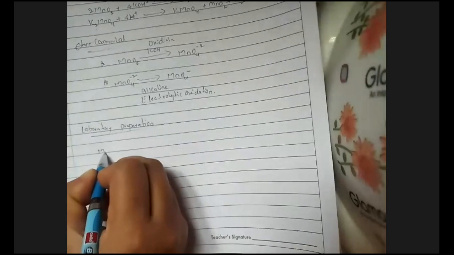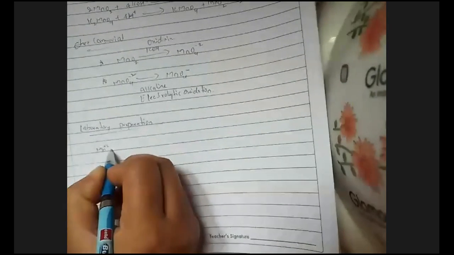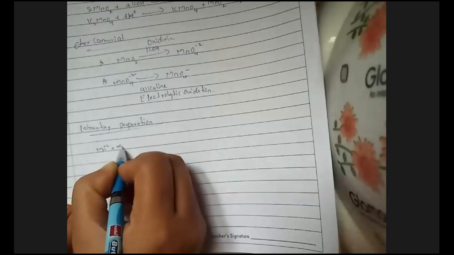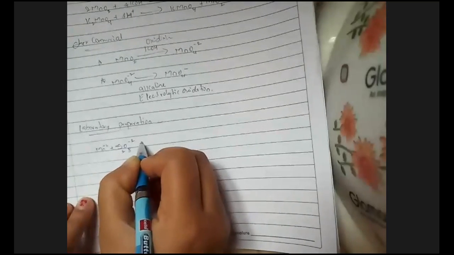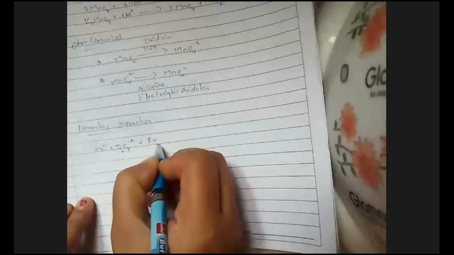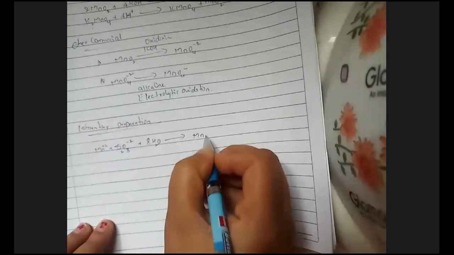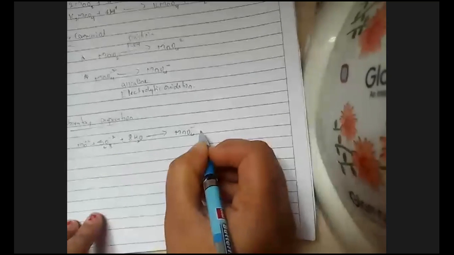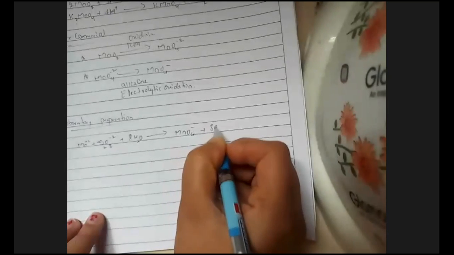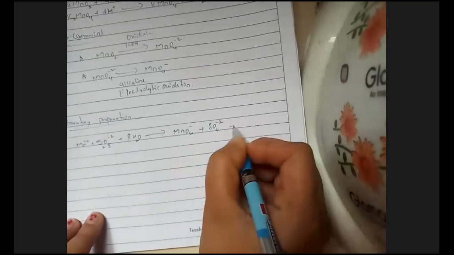Okay, Mn plus 2, S2O8 plus water gives rise to MnO4 minus plus SO4 minus 2 plus H plus. So balance out the equation.